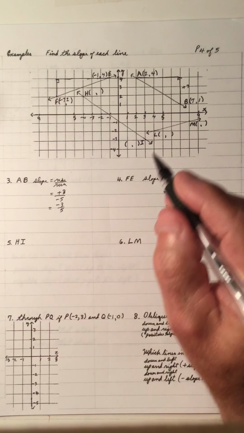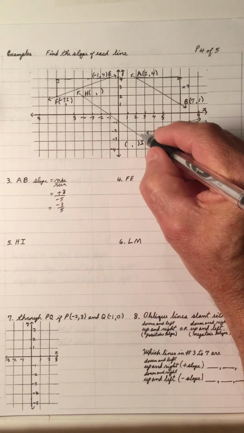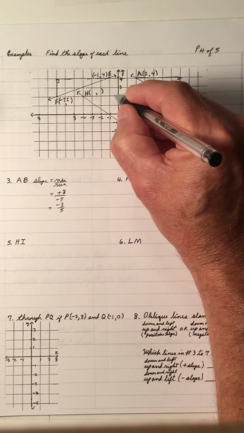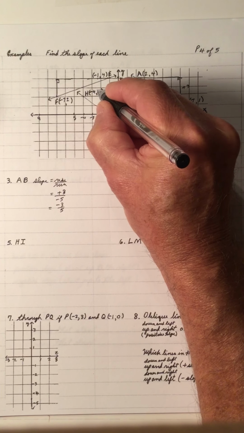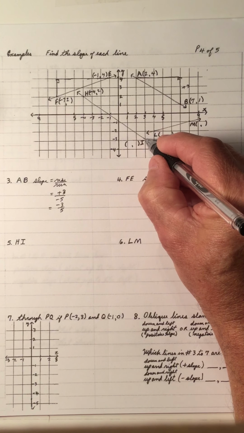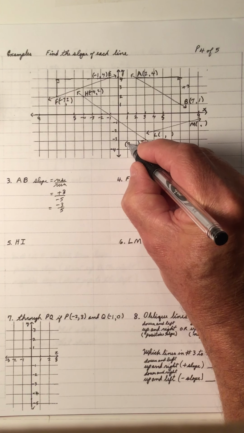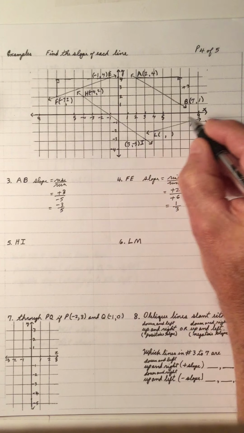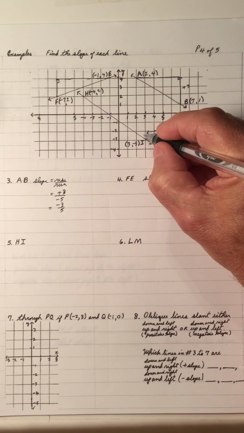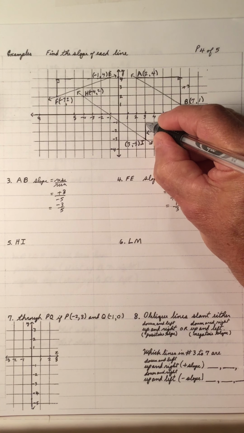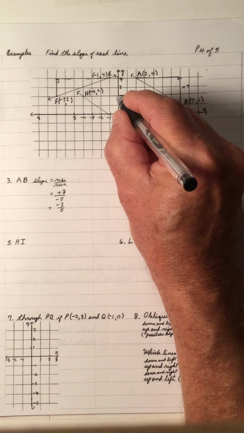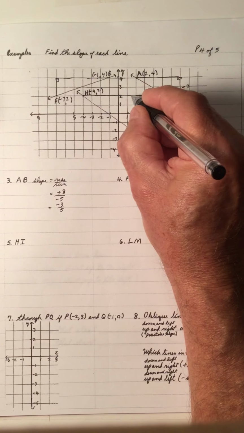Number 5, HI. HI is right here, and H is negative 4, 2. I is 3 for the X, negative 3 for the Y. Okay, now I need to do the slope. So the slope is, I will do my rise, and then I'll do my run to form that right angle.